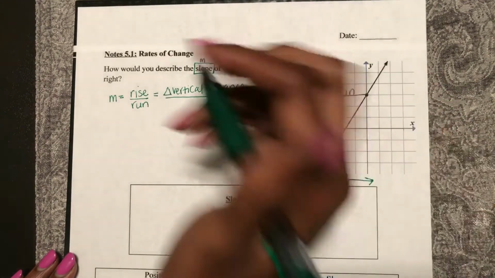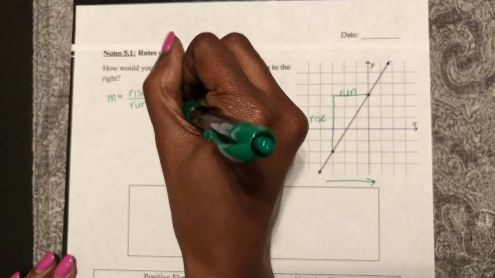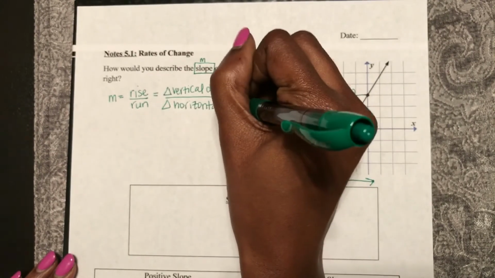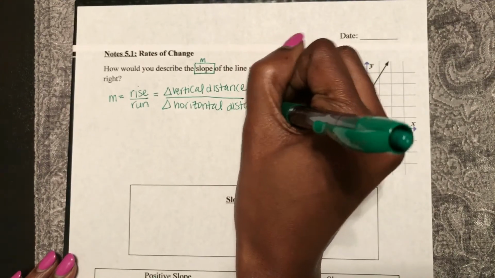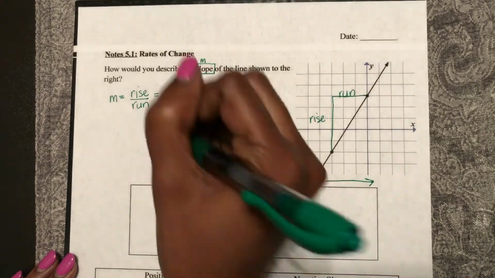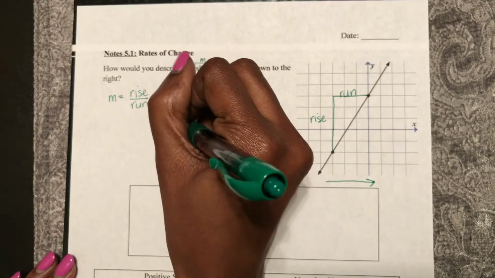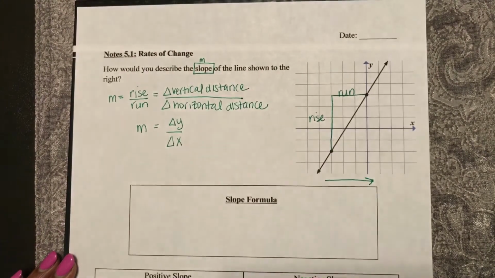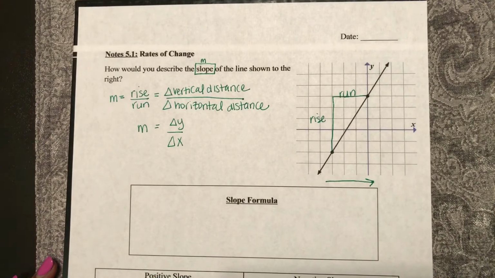And my run is going to be a change in horizontal distance. Oftentimes you'll just see us say change in y over change in x. So these are multiple ways of visually representing a slope.